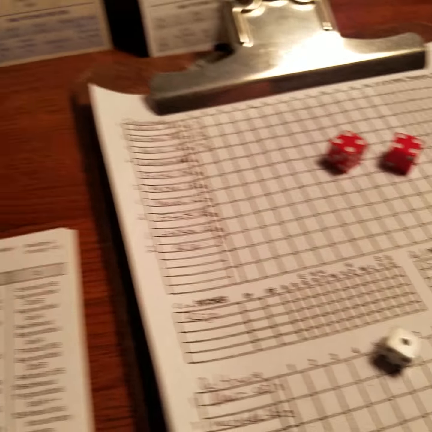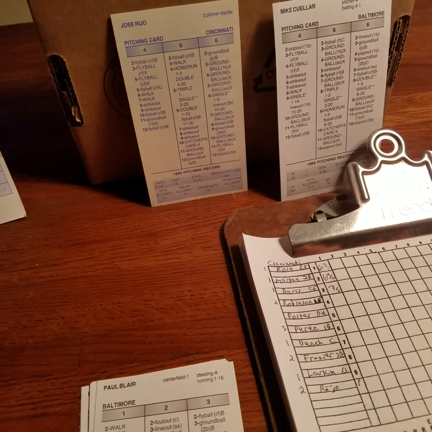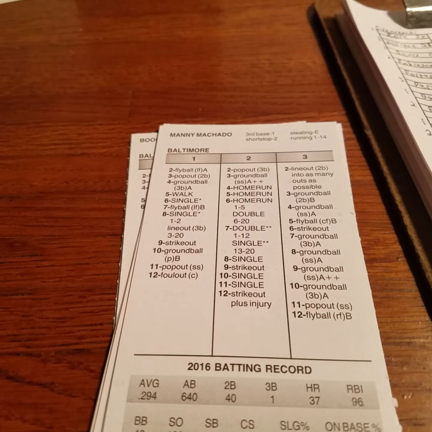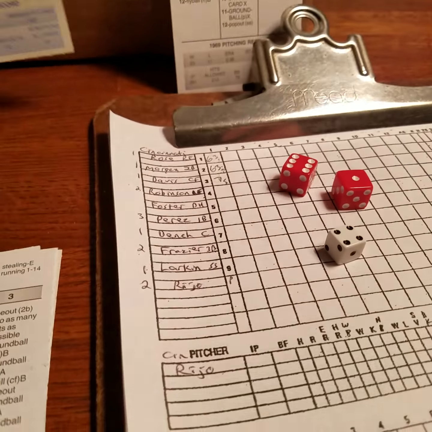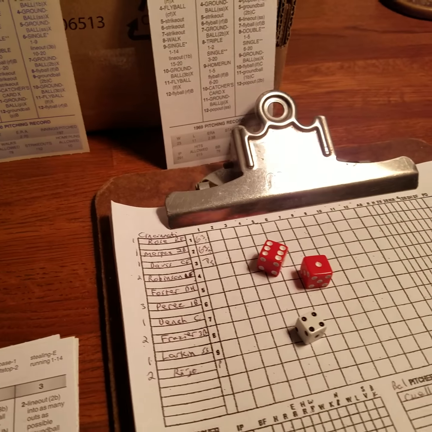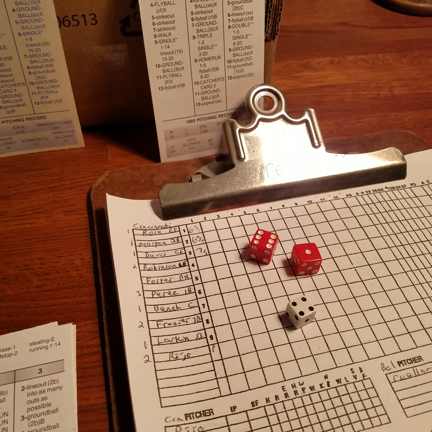The roll's a 1-8. 1-8's a line out to second, line out to Morgan. And there's one away for Manny Machado, his 2016 version. It's a 4-7 for Rijo. Rijo on a 4-7 is a walk. So, one out, walk. And that brings up Cal Ripken.